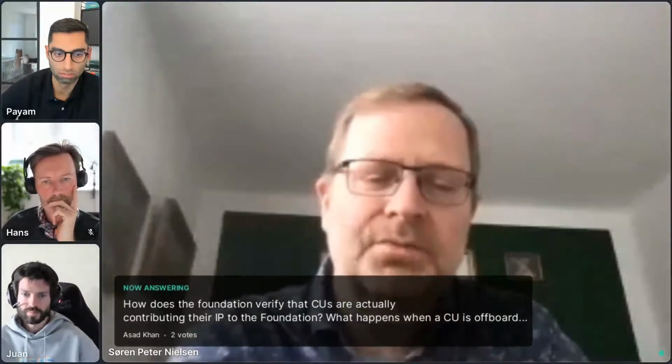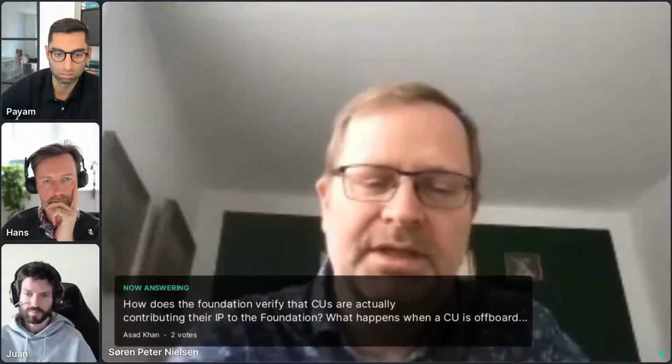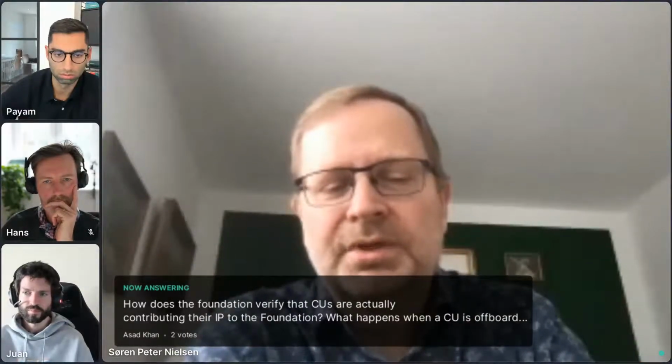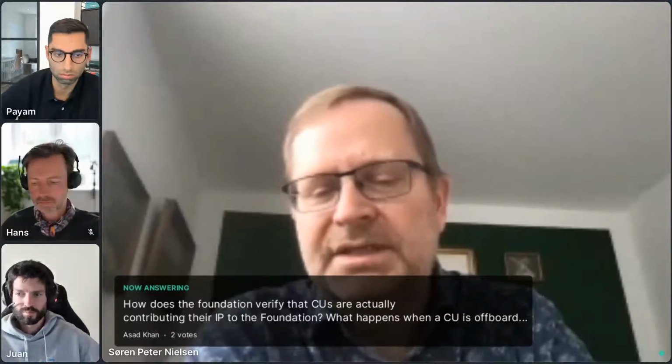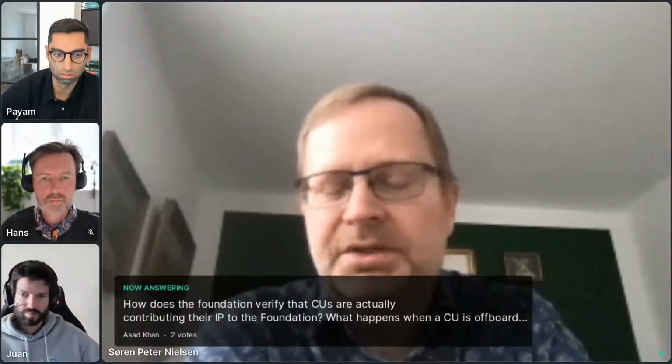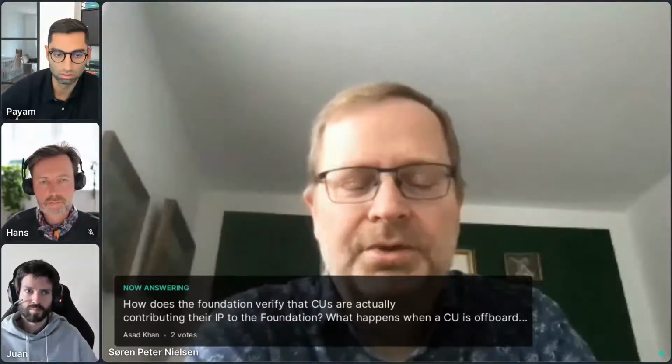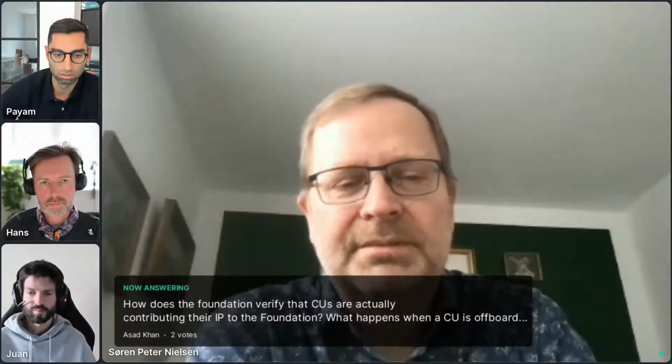So that's something we will start, but for the long view, it is really about making sure that when a core unit is accepted, or when they have a new budget, it's quite clear how that core unit will deal with its IP.